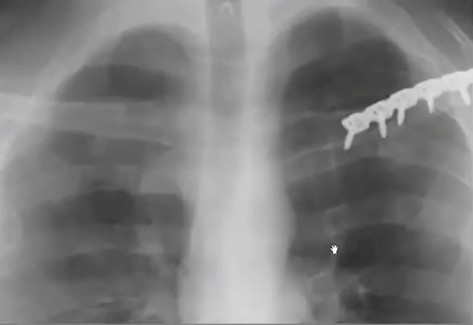There is asymmetry, right? Do you agree that the clavicle here is asymmetrical with the clavicle here? Do you agree with this? Yes. So, thank you, Doc.